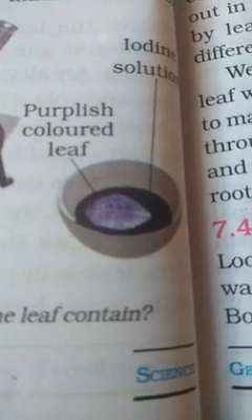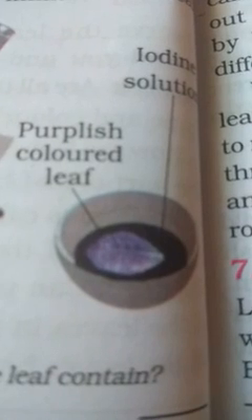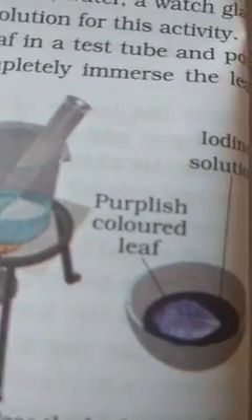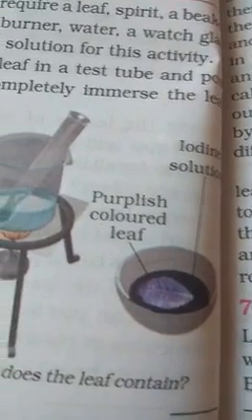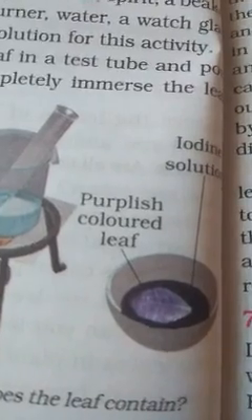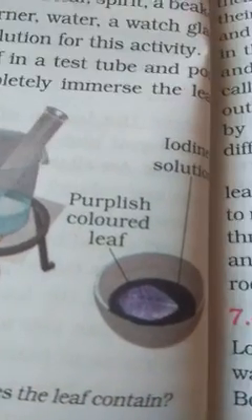Leaves prepare their food in the presence of sunlight, and a green colored substance called chlorophyll helps to prepare the food. For this they also use water and carbon dioxide present in the air. So this process of preparation of food in green plants by using chlorophyll, water and carbon dioxide in the presence of sunlight is called photosynthesis.